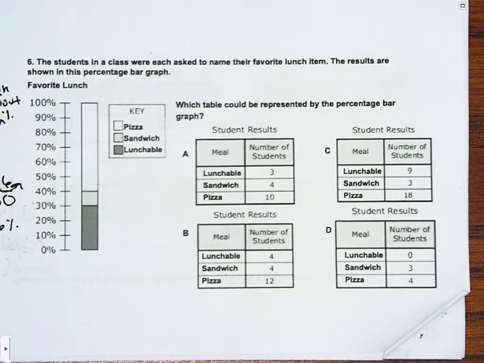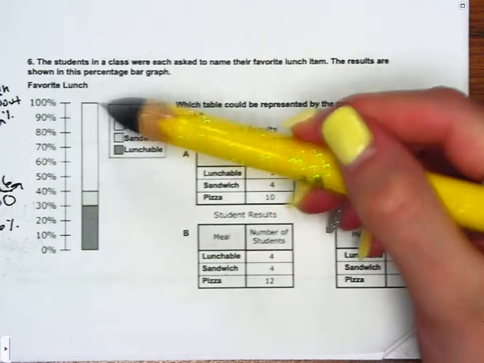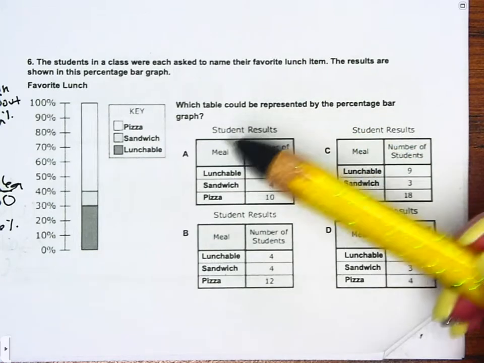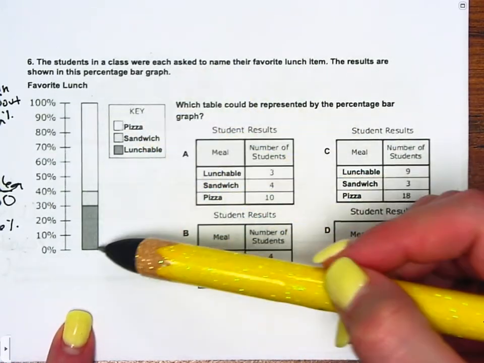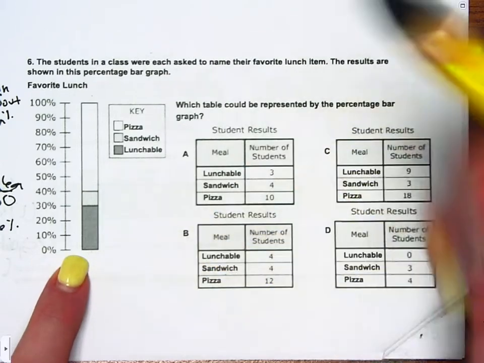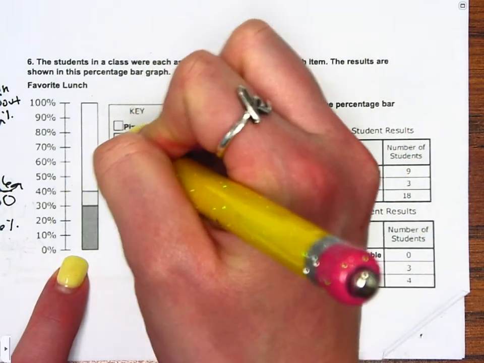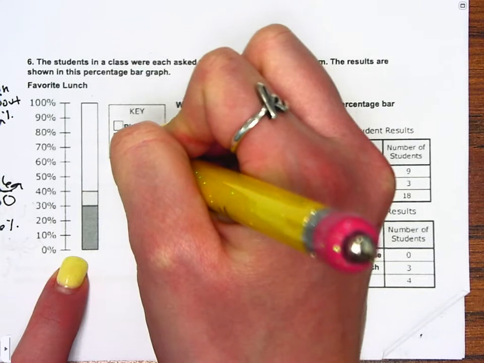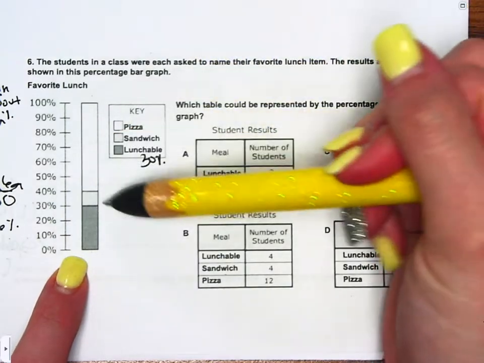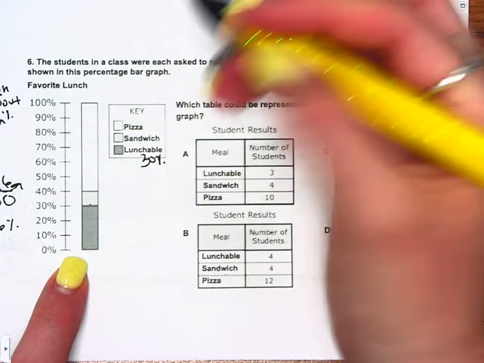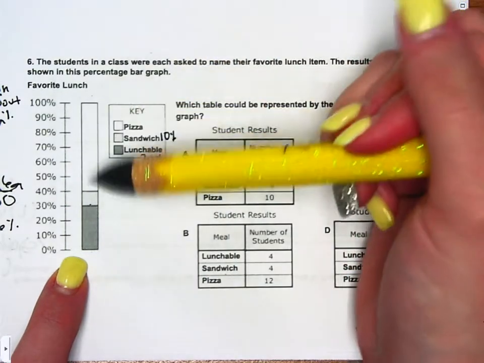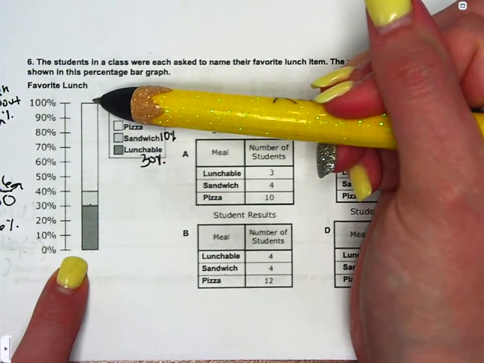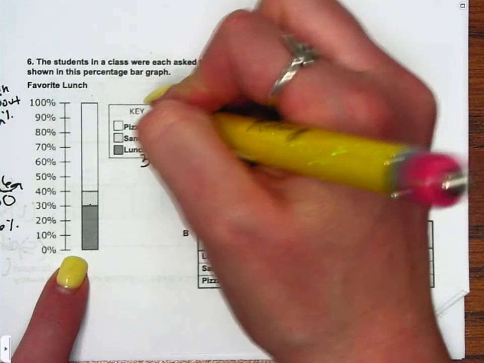So the first thing I'm going to do is look at my percent bar graph over here, and find out the percentage for Lunchable, sandwich, and pizza. So Lunchable goes from 0 to 30, so 30% for Lunchable. Sandwich goes from 30 to 40. 40 minus 30 is 10, so 10% for sandwich. And then 40 to 100. 100 minus 40 is 60, so pizza is 60%.